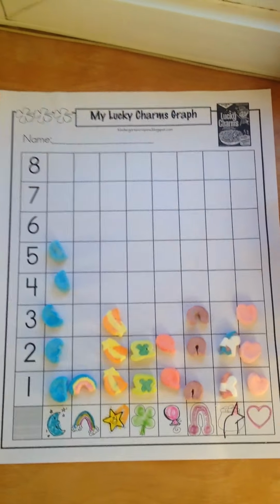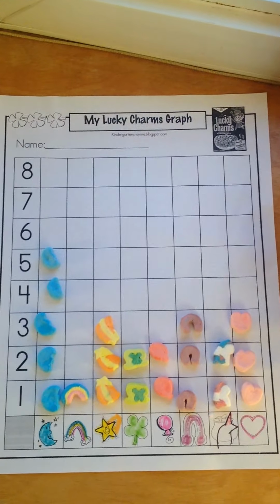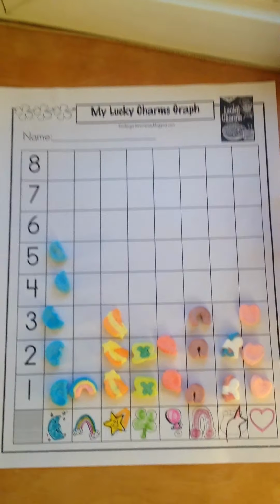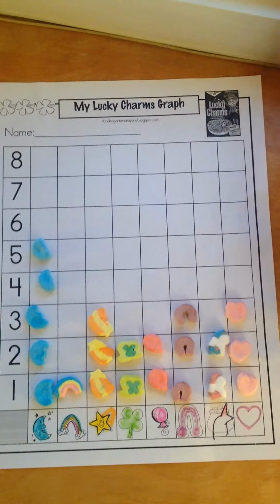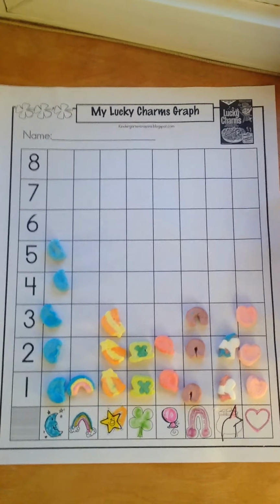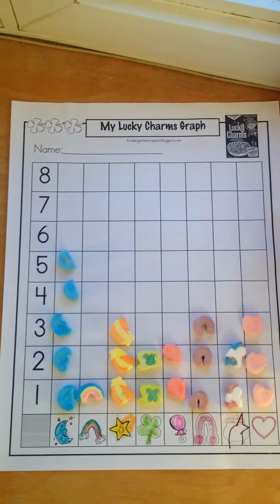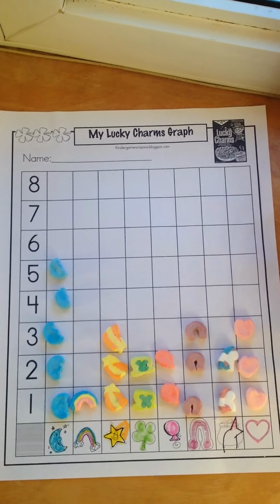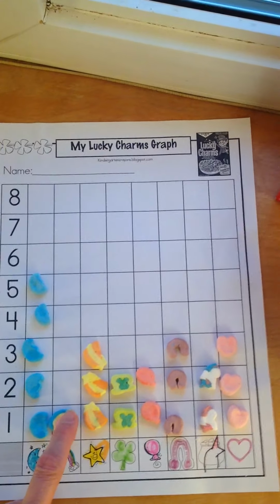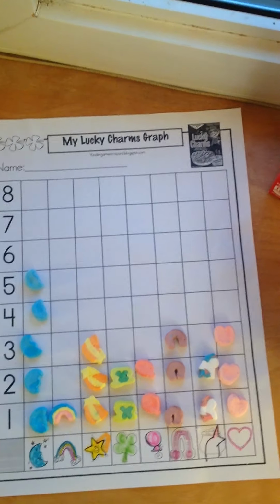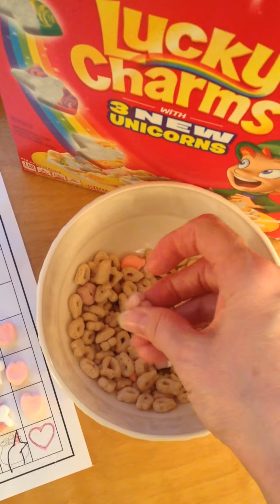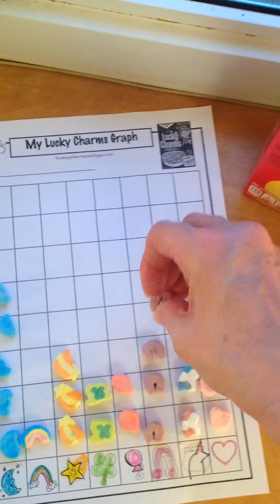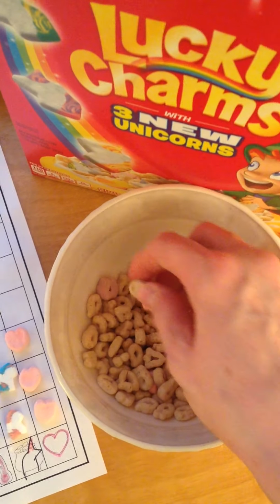What charm do we have the most of so far? That's right. We have the most moons right now. We have 5 moons. Which charm do we have the least amount for? That's right. We only have 1 rainbow. Okay, back into the bowl. Looks like another horseshoe. All right, let's keep going.